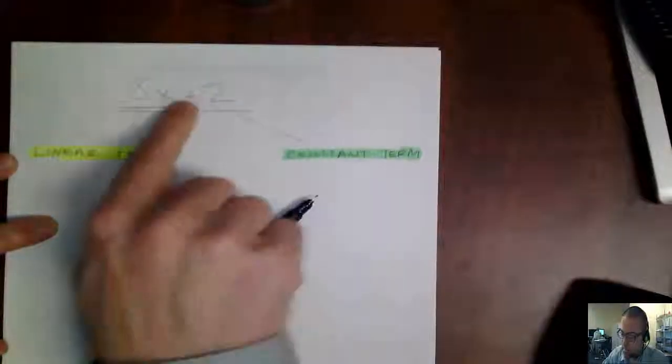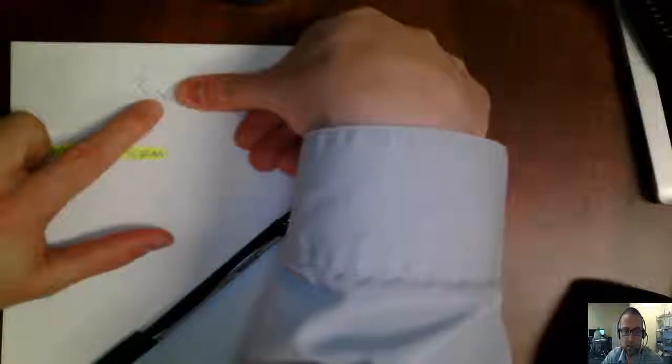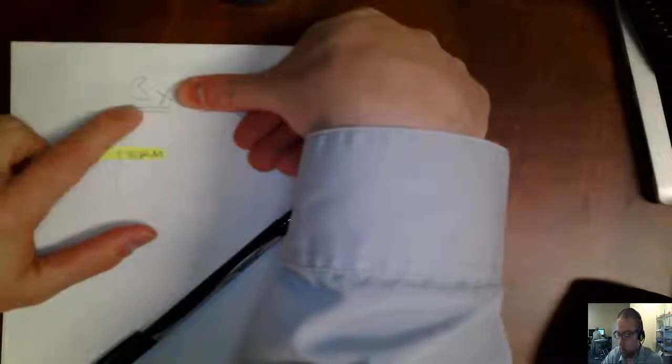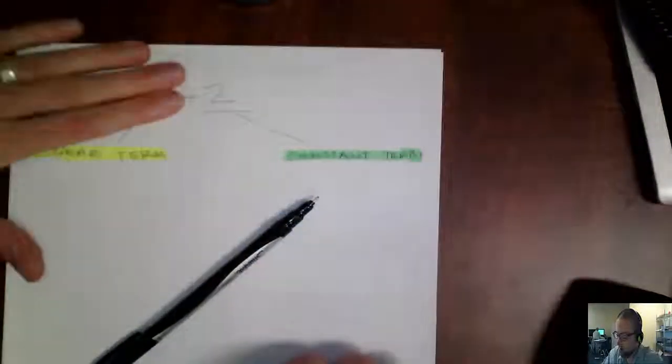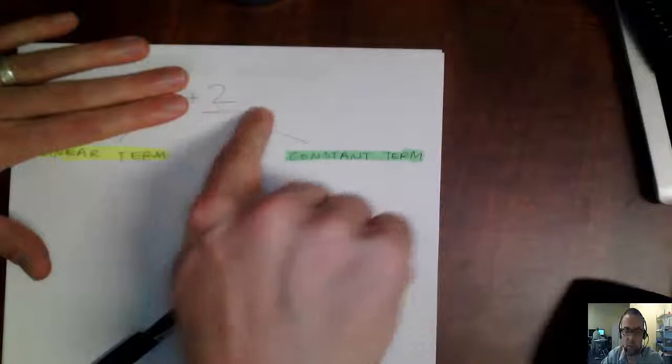So we have one term. So term is anything that's separated by a plus sign. So one term will have a variable attached to it, and this is our unit rate of change, right? So each step it's going up by 3 more. And then we have this other, the one that's just a number by itself with no variable attached to it. We call that the constant term.